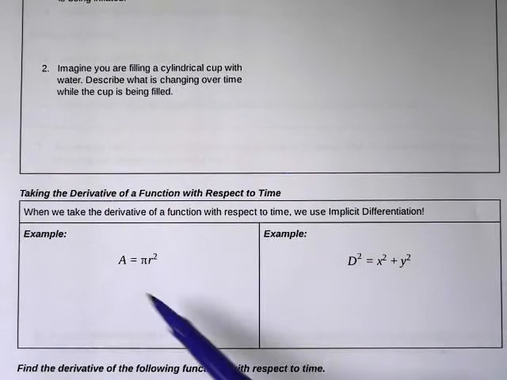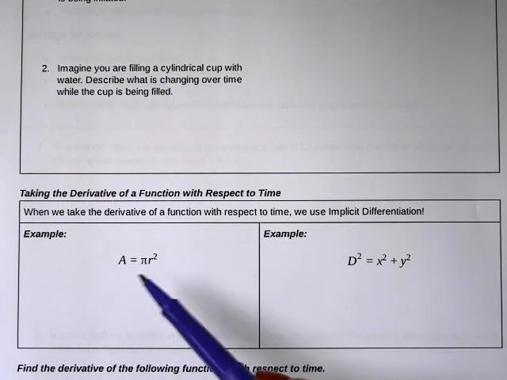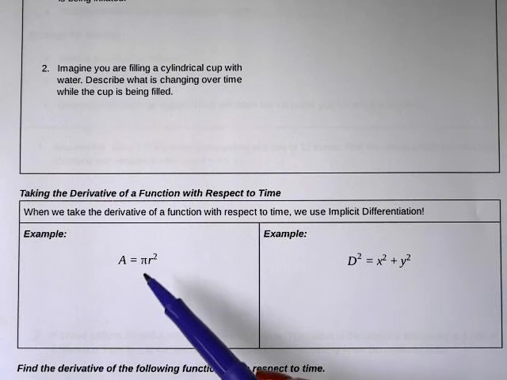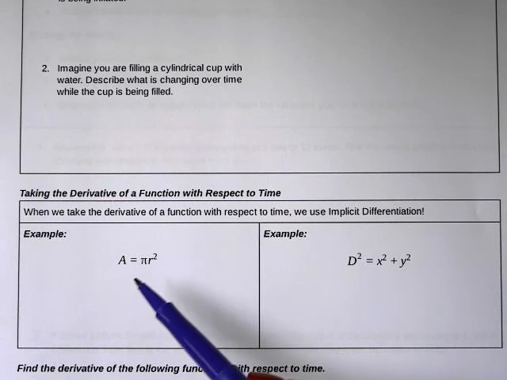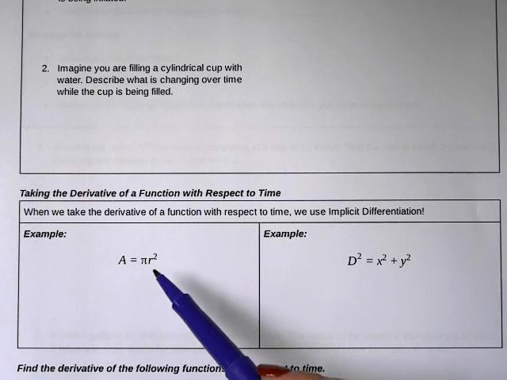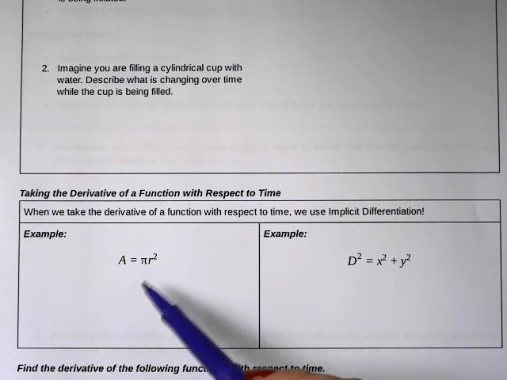So this you should recognize as the area of a circle. If we talked about the area of a circle increasing with respect to time, that would be a related rates problem because the area is changing with respect to time and so is the radius. So they're related rates because they're related.